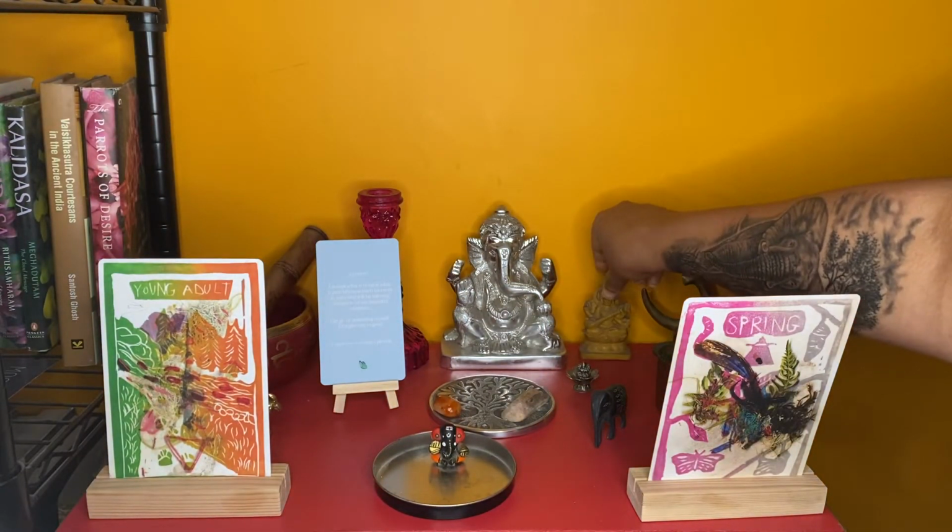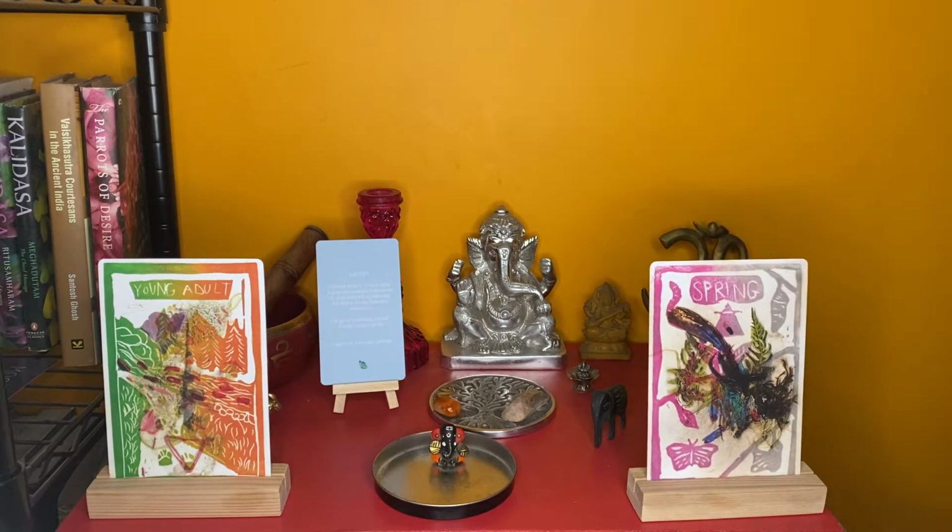So these are the four major religious iconography that you will see on my altar. That is four statues but three deities, two of Ganesha, one of Lakshmi, and one of Saraswati. That's because these are the three deities that I work with predominantly, because Ganesha is my patron deity. I have adopted Ganesha as my patron deity.